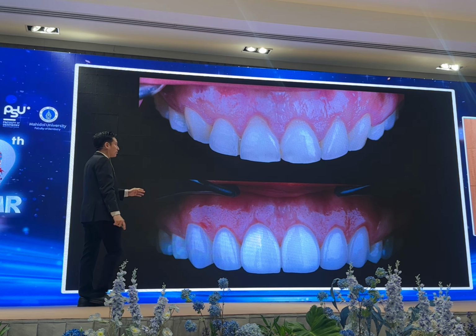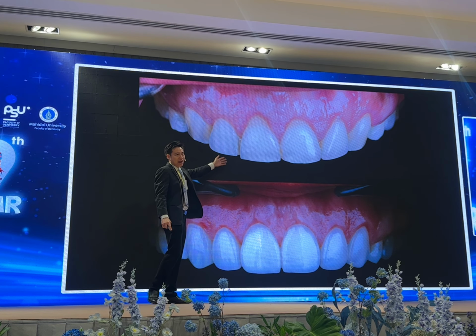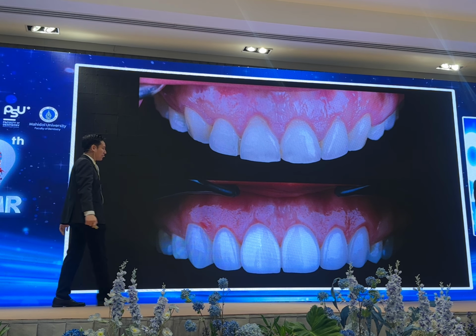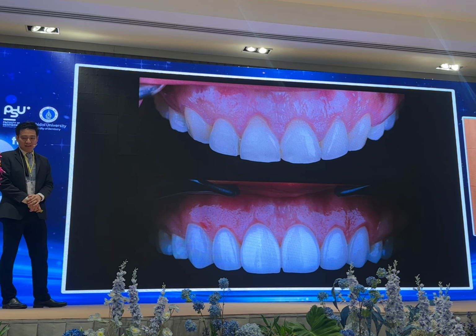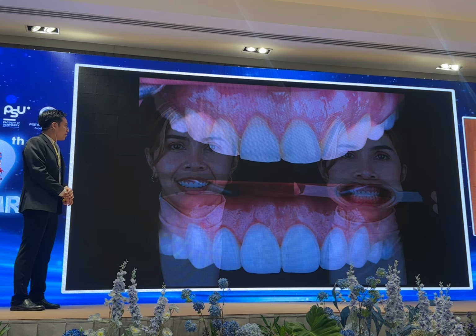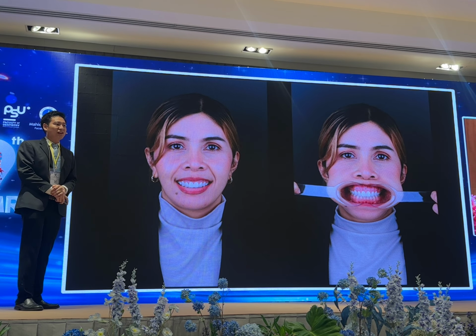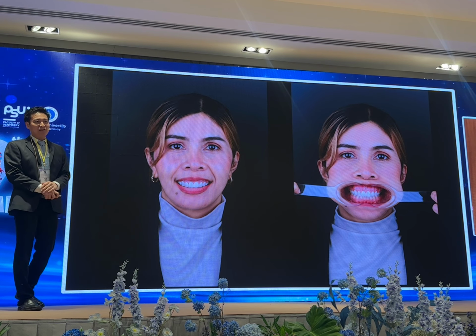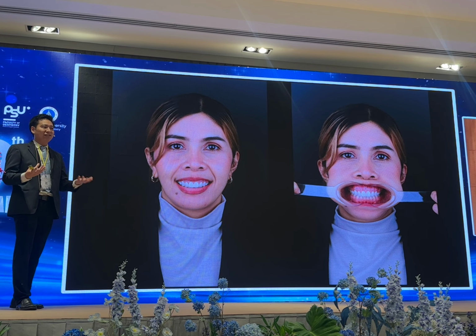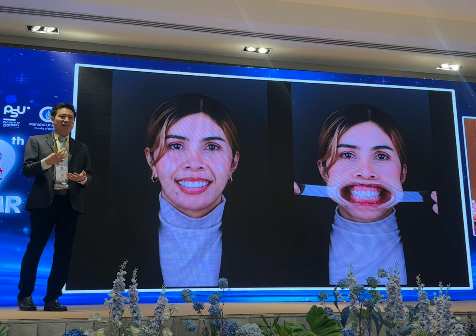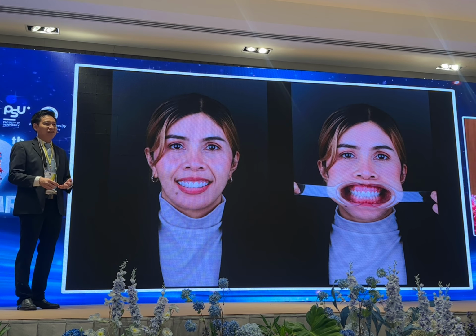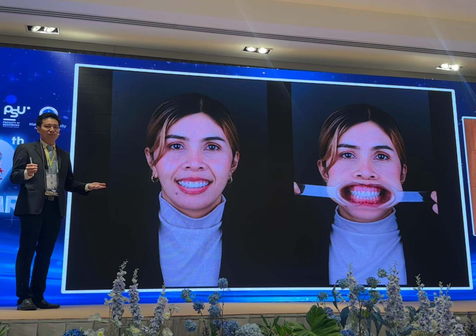This is the first time the patient came to us, and this is at the end after we did just 6 veneers for the patient. Right now, the patient is very, very happy. She said that after she went back home, everybody asked her what she did, what's happening. Most people notice that she's looking better, but she doesn't know it's because of the teeth.